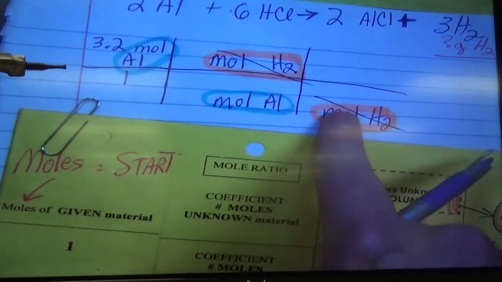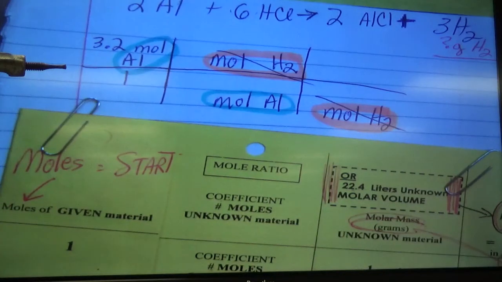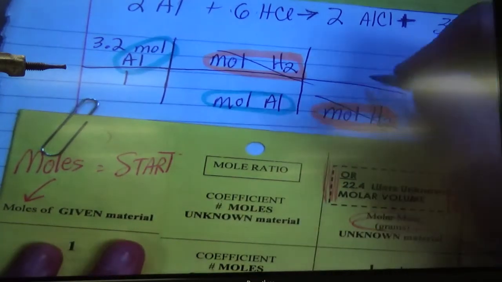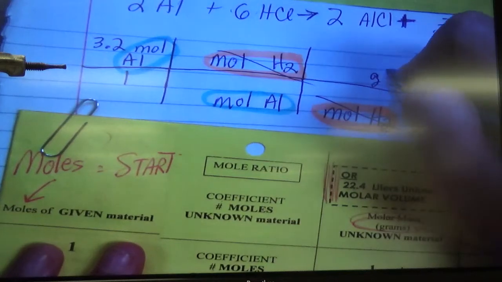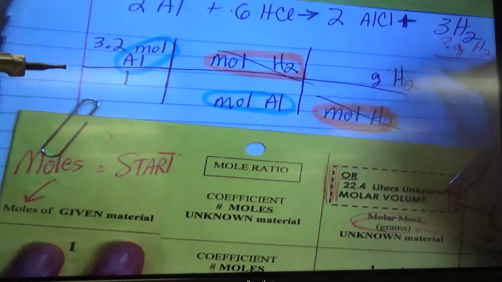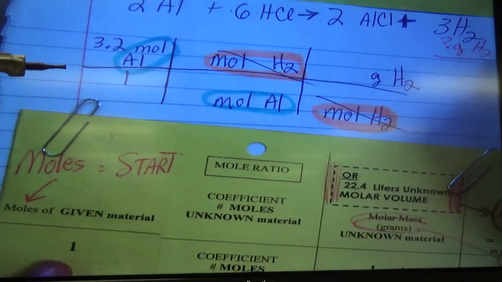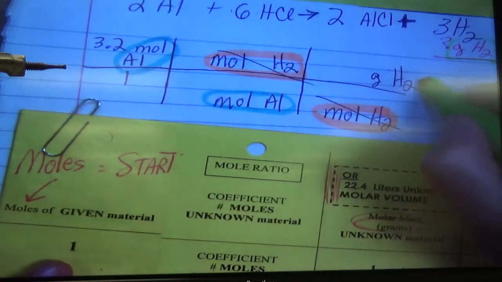Moles of hydrogen, canceled. All right, what are we looking for again? Grams of hydrogen or liters of hydrogen? Grams, right. The question said how many grams of hydrogen. So I'm putting grams of hydrogen at the top. And, oh, look at that. The unit we want, grams of hydrogen, is written at the top.